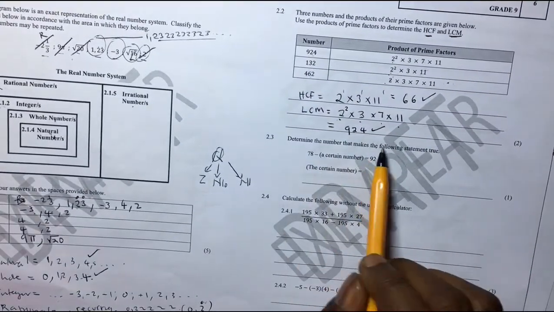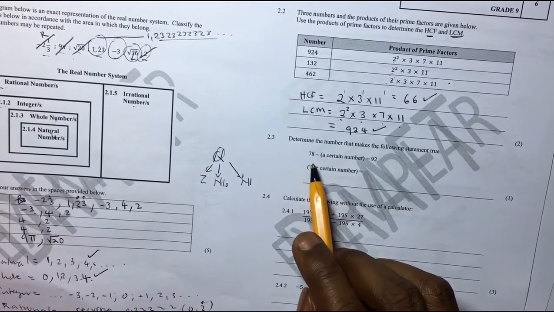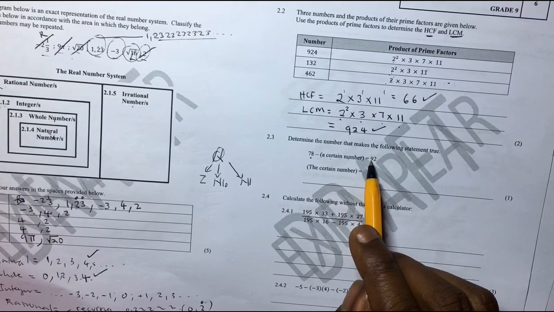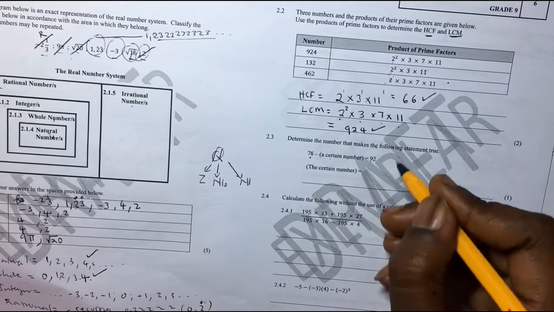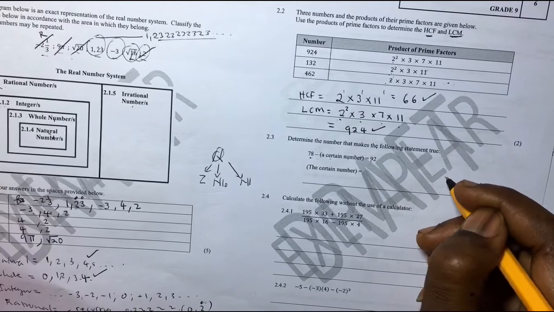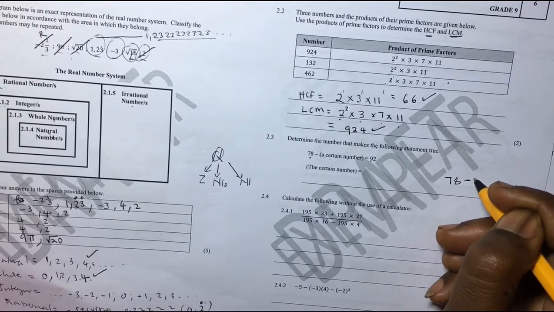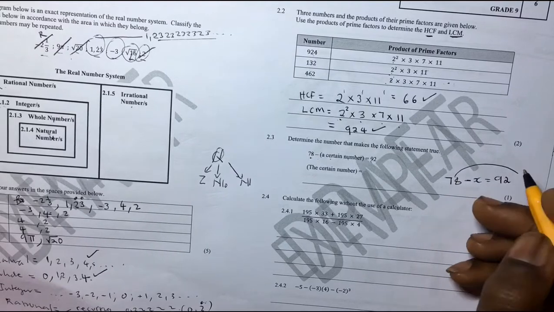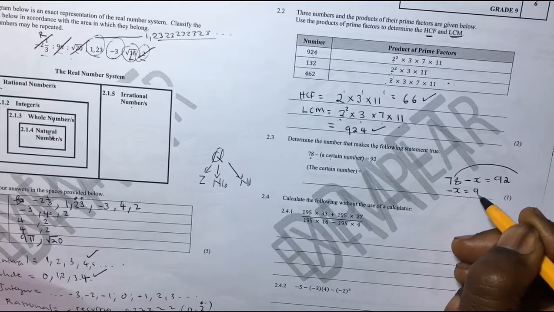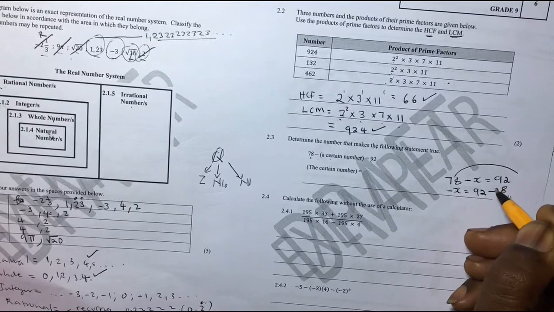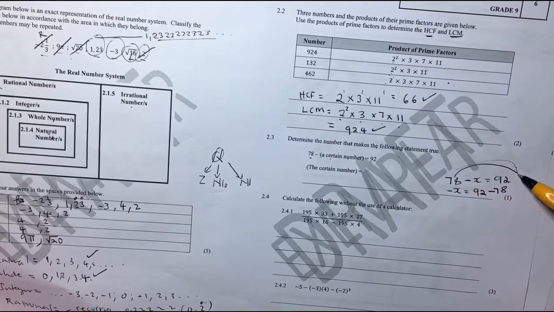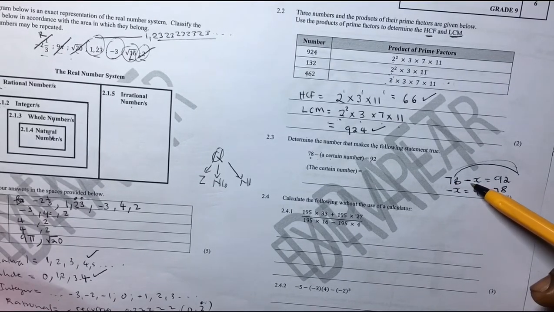Sharp. Determine the number that makes the following statement true. 78 minus a certain number equals 92. Okay, so I'm going to formulate an equation out of this. Subtract a certain number, it's minus 72. Take 72 that side, minus 72 equals that 78. Can you all see? What did I do? I took 78 that side. When it goes that side, it changes sign. If it's a positive, it becomes a negative. I still have a negative sign.